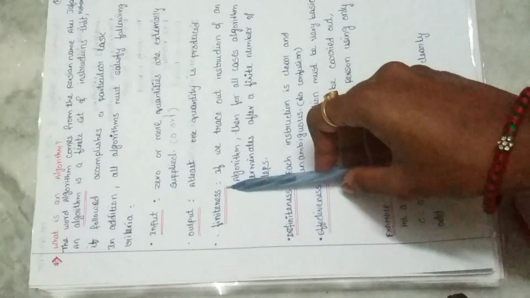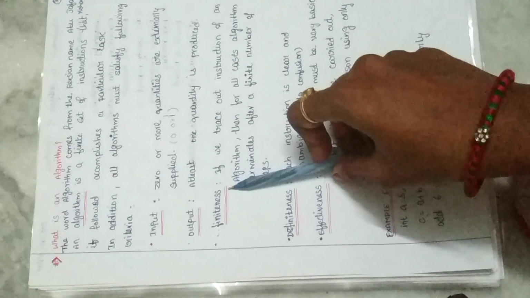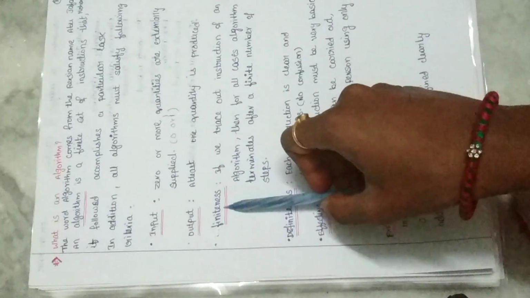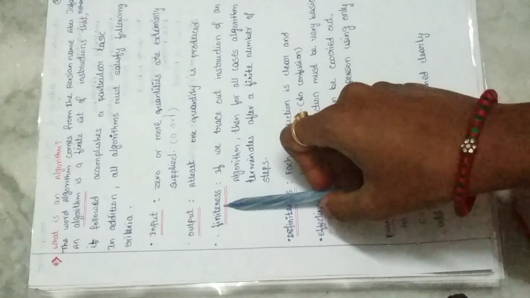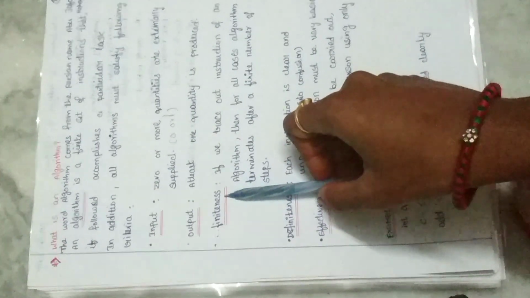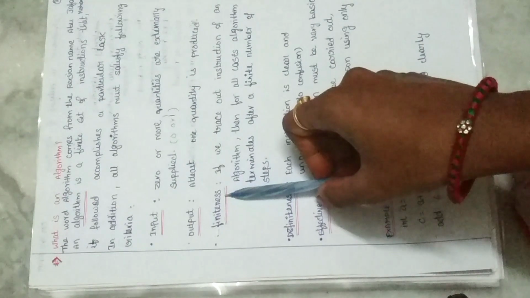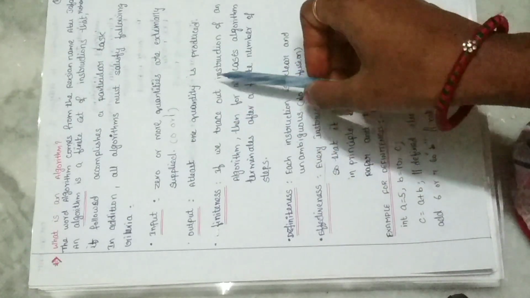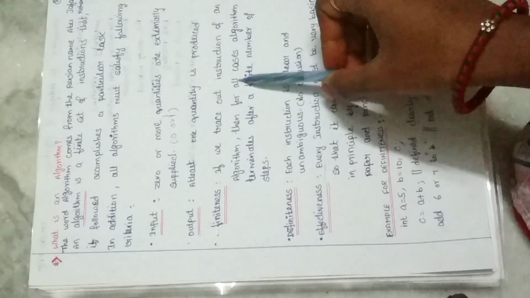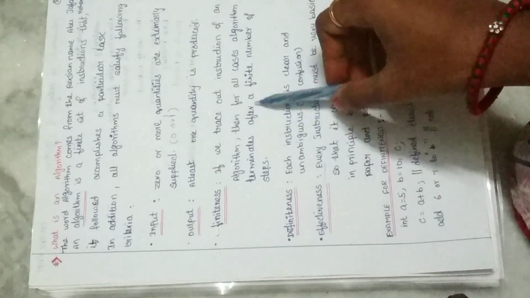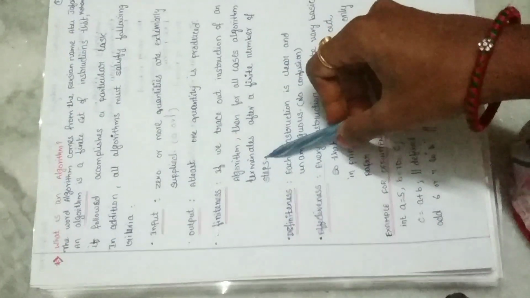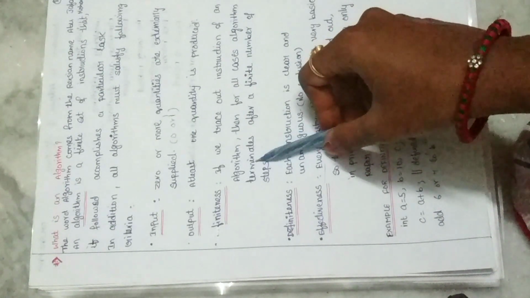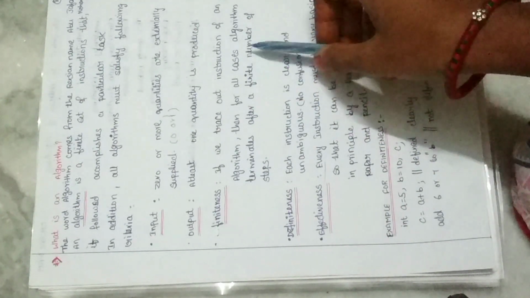Next comes finiteness. Before going to the meaning of finiteness, let's see what is meant by finite. Finite means a limited number of steps, meaning after performing certain steps, the algorithm must terminate and give the proper answer. If we trace out the instructions of an algorithm, then in all cases the algorithm should terminate after a finite number of steps. That is the meaning.